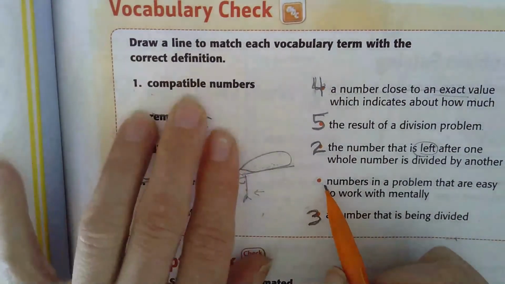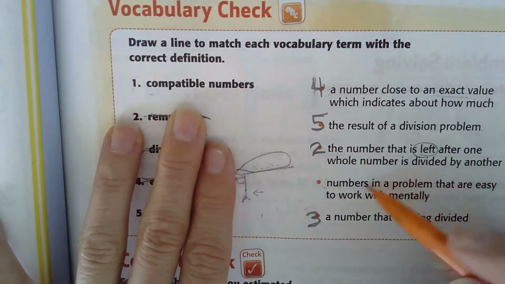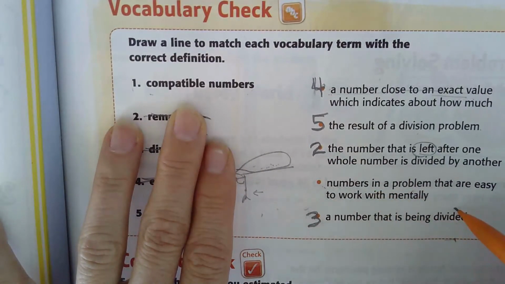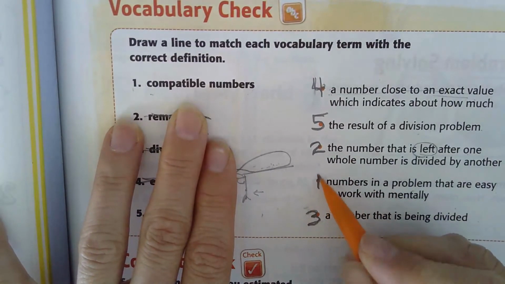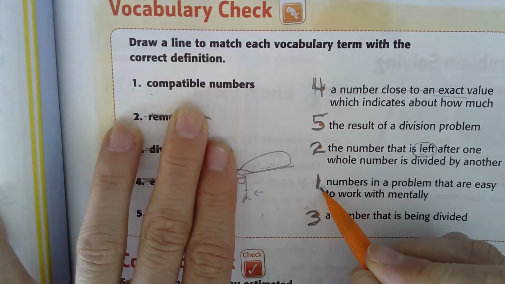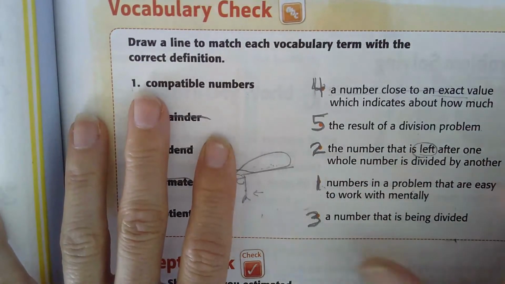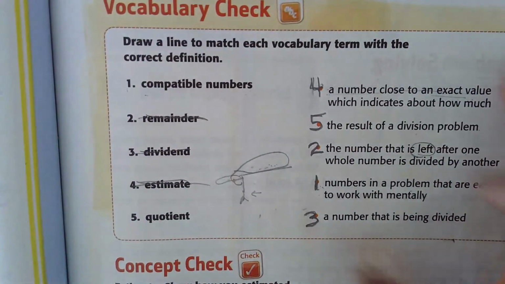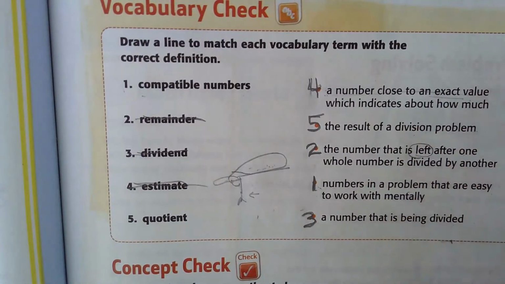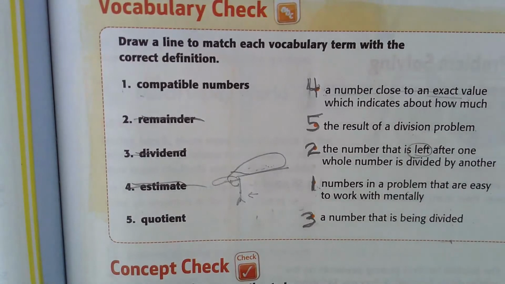Hopefully it makes sense then to say compatible numbers are numbers in a problem that are easy to work with mentally. Yes, that's when you get basic facts with zeros. Those are compatible numbers. If you looked these up in the back of the book in the glossary, you will have them correct. If you did not take the time to do that, there are some that would have been trickier.